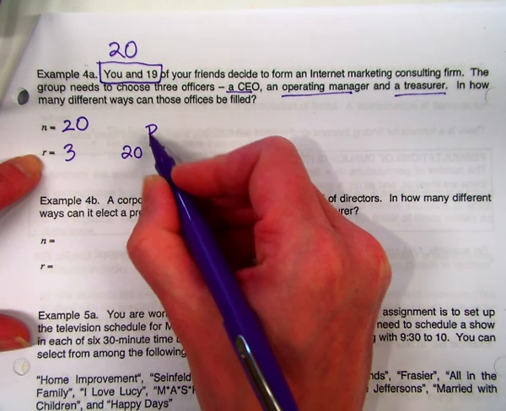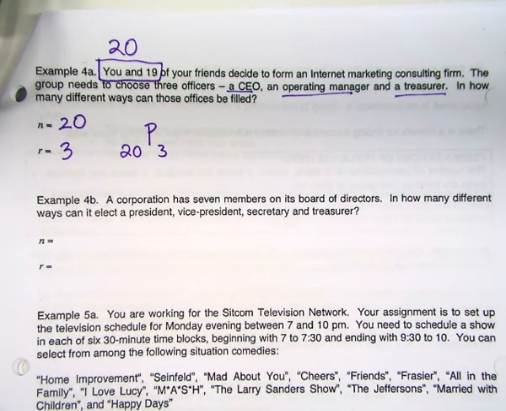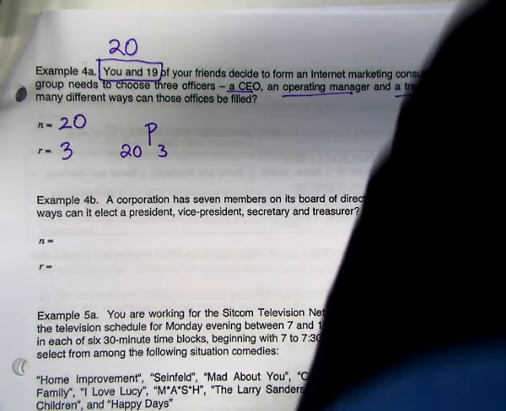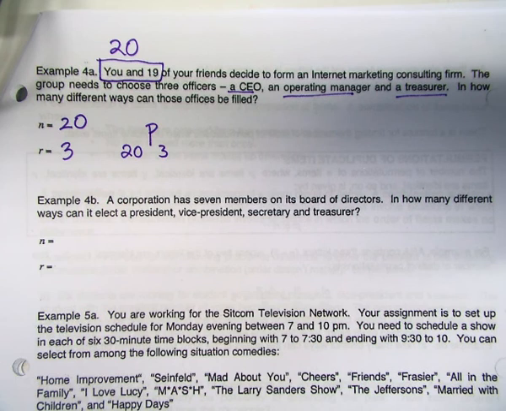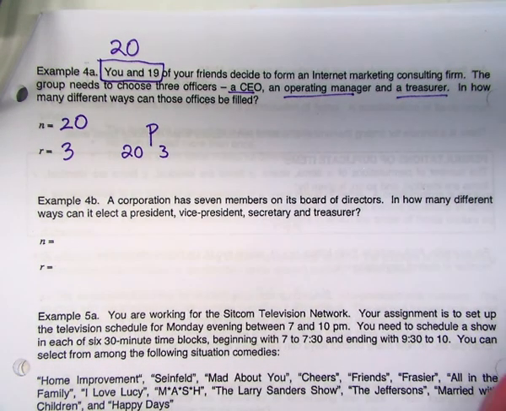So the 20 and the 3 are kind of lower down here. And why don't you guys type this into your calculator, see what you get. Use that probability button that I showed you.